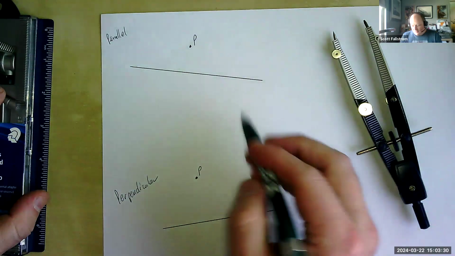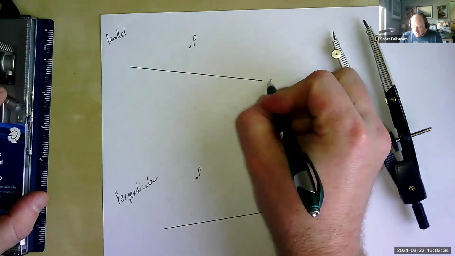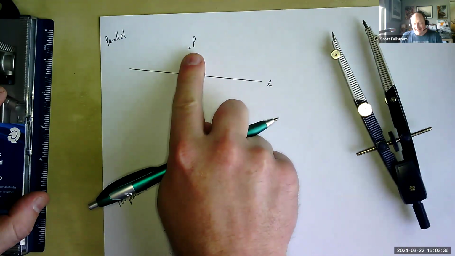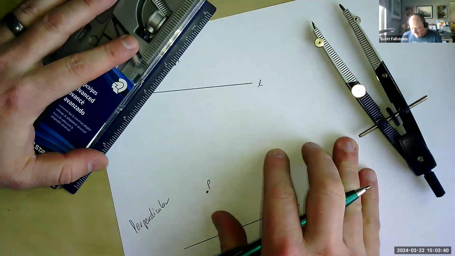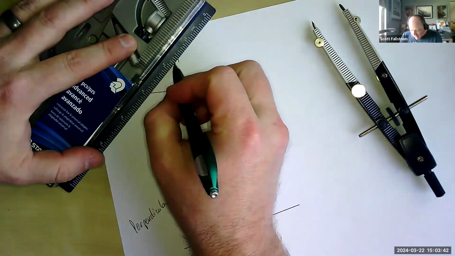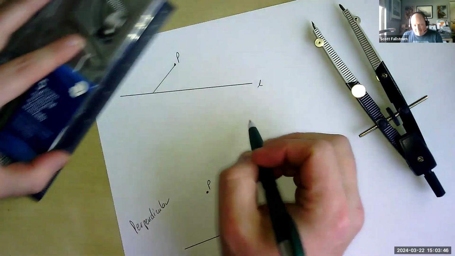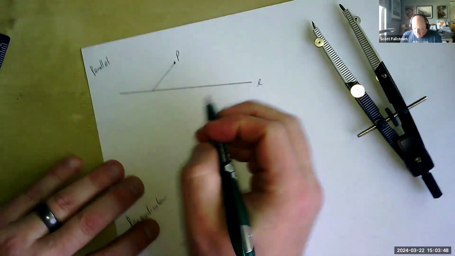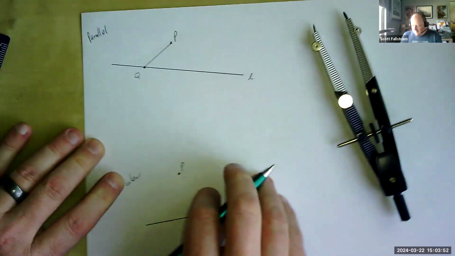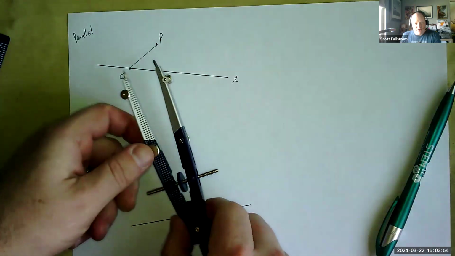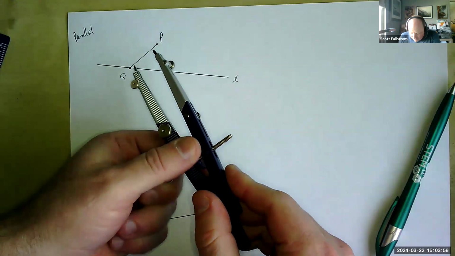Okay, so in order to create a parallel line, if you're given a point P, a line L, and the point is not on the line, we can build ourselves a parallel line. So here's what we're going to do. Just draw a line back from point P that touches line L. Okay. Now, use your compass to lock in the length of QP.